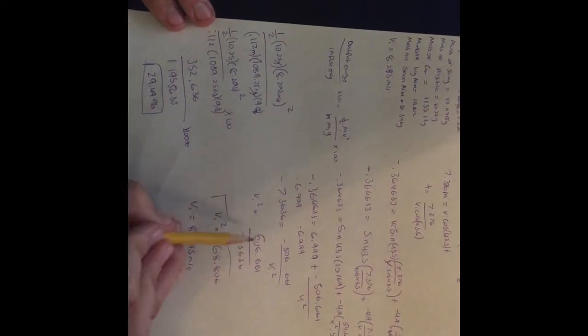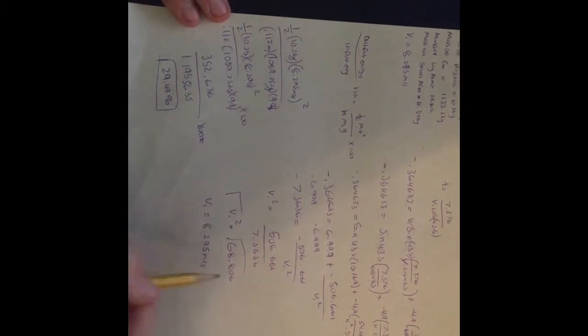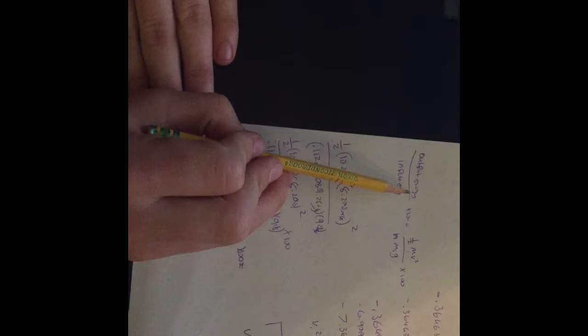Then you switch Vi squared and negative 7.363 because one's on the divide and one's on the multiply, and to get this over here you have to multiply, and to get this over here you have to divide. So you get Vi squared is equal to positive, because negative and negative, 506.661 over 7.3636. And you square root both sides and you get Vi technically would equal plus or minus 8.295, but since velocity went in the positive x direction, you get Vi is equal to 8.295 meters per second.